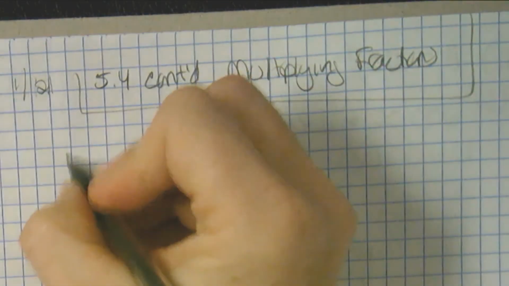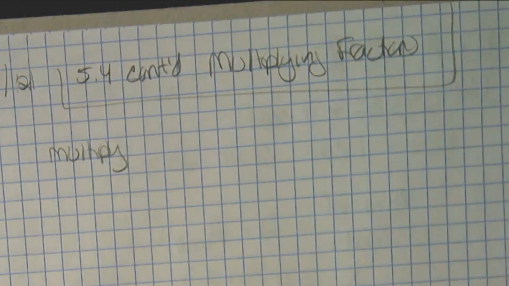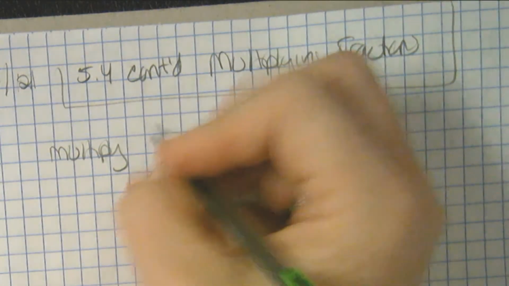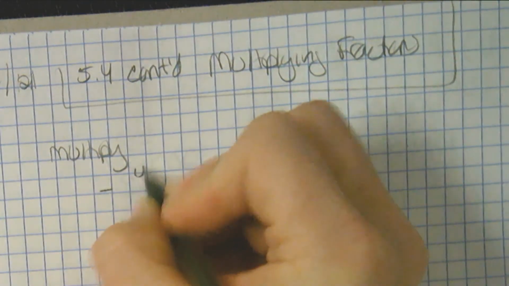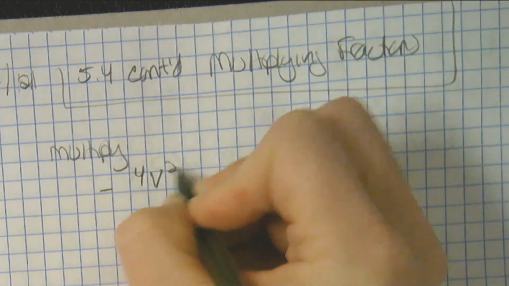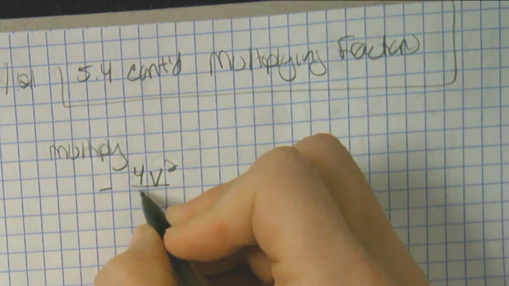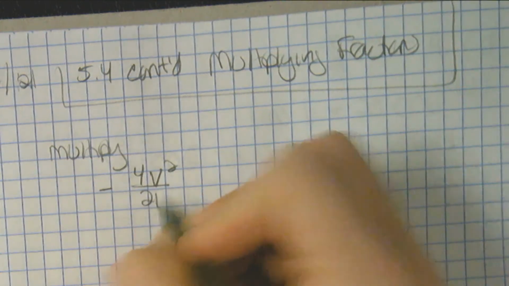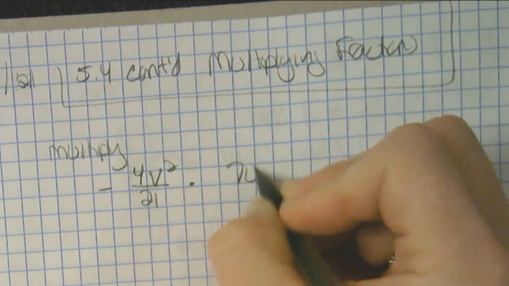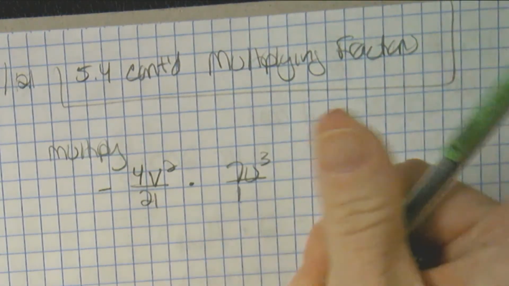All right, so I want you to multiply the fraction negative 4v squared over 21 times 7v cubed over 16.